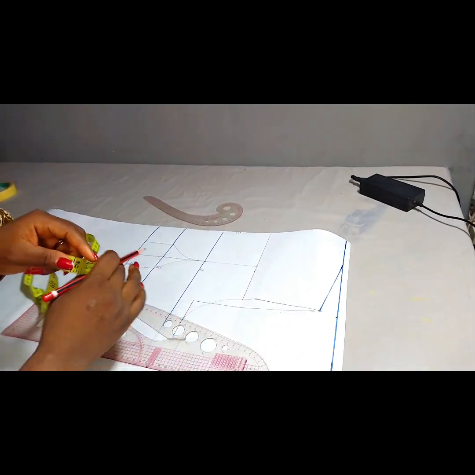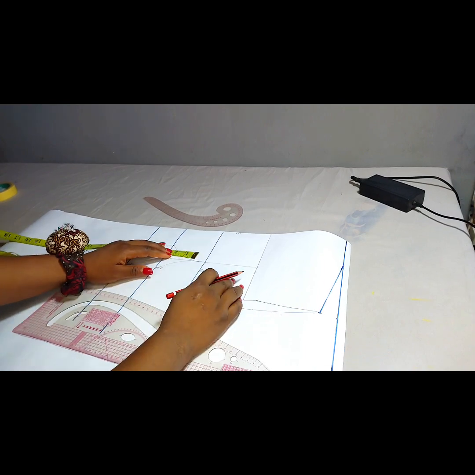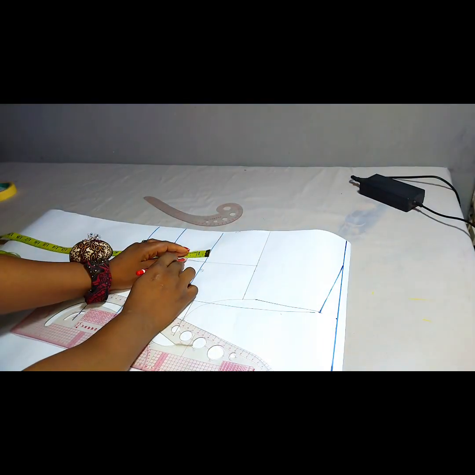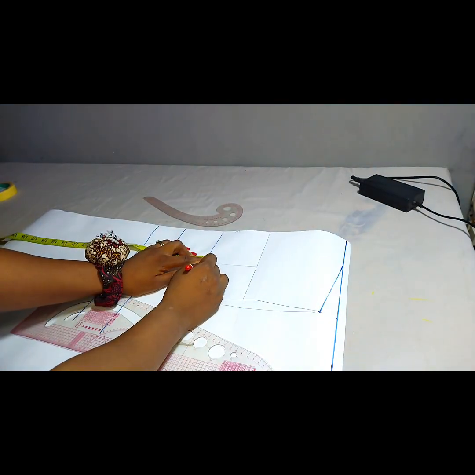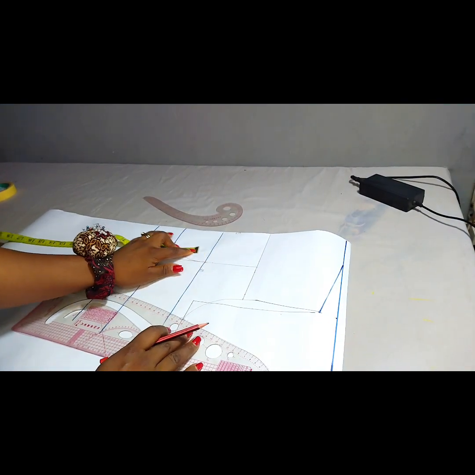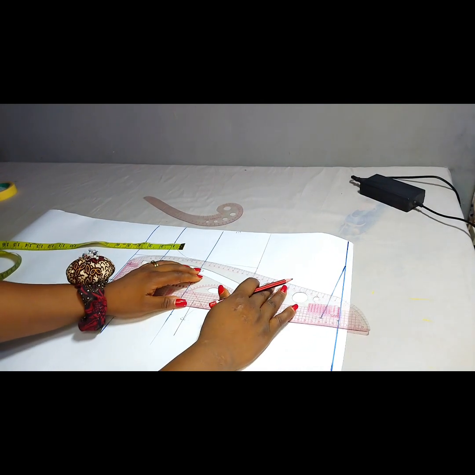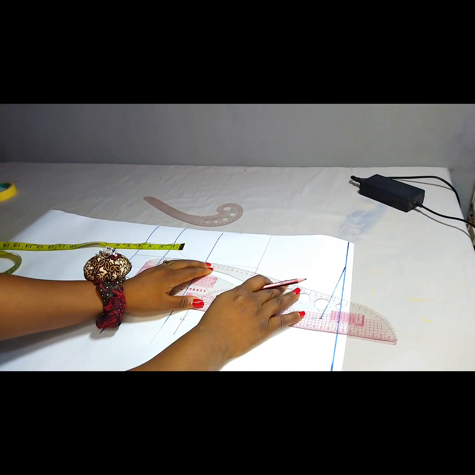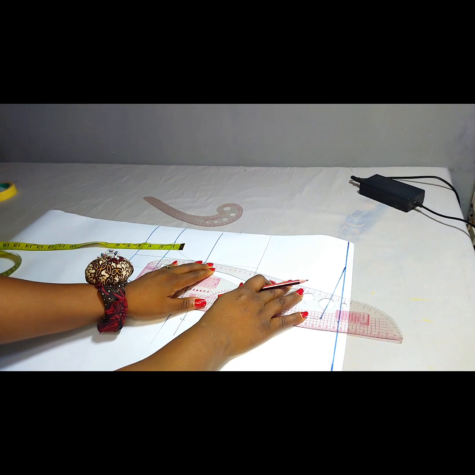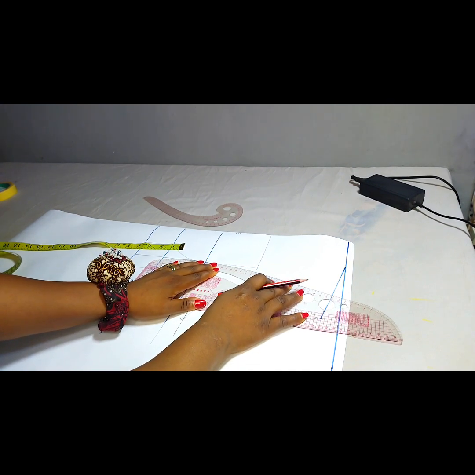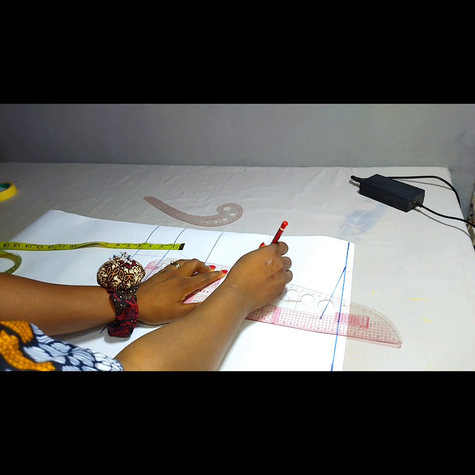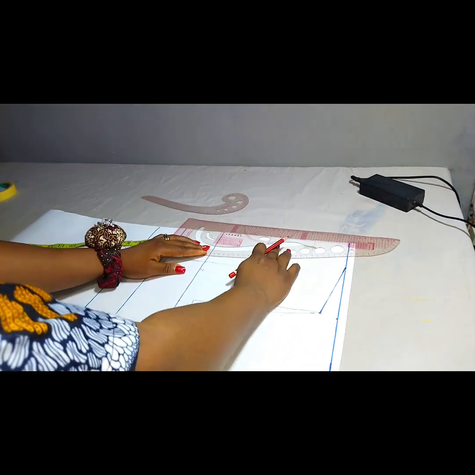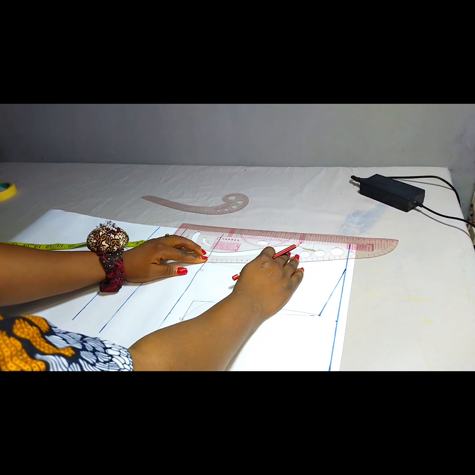I will come up at the bust point like I did for the under the bust. What I did there, I'll go up by the same 1/2 inch like I did here too. Then I'll place my curve. And see, I'm not using my armhole curve. I'm using the curved part of my pattern master. I'll just place it like this and connect it. Can you see how I'm doing that? I'll do the same thing for this side.